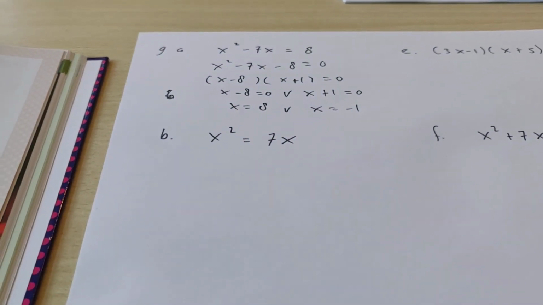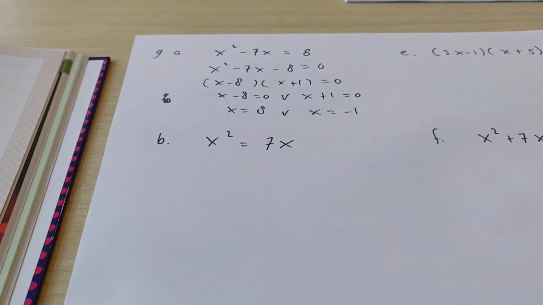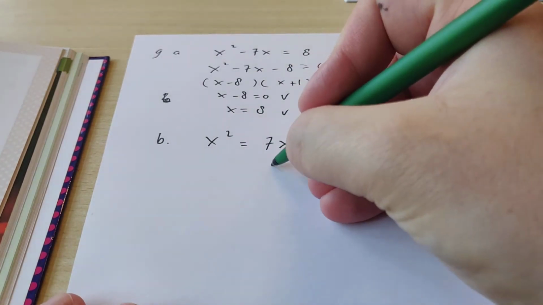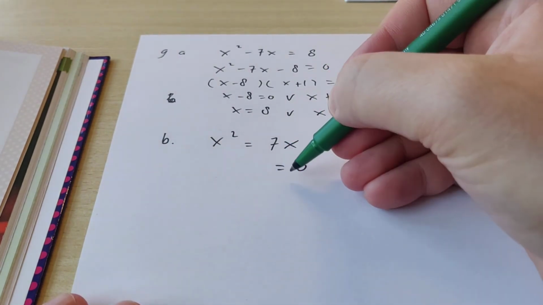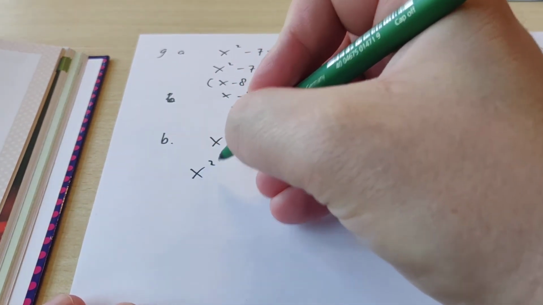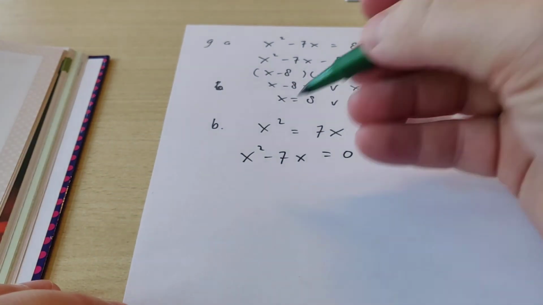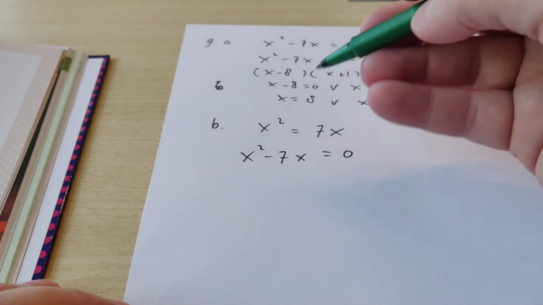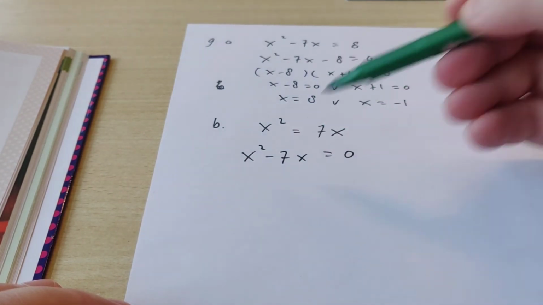Moving on to 9b, here we have x squared on one side and 7x on the other side. So same as with exercise A, you want to have a 0 here. So we're going to remove this, we're going to do minus 7x, so also on this side. Then we have x squared minus 7x, so we can't use the product sum method, because here we have three different things and here are only two different things.